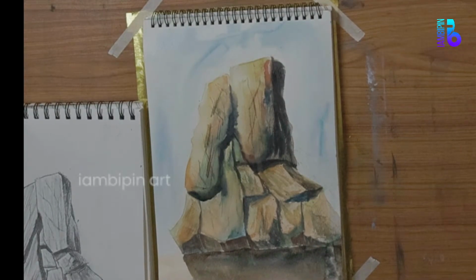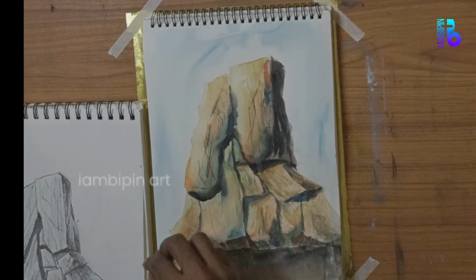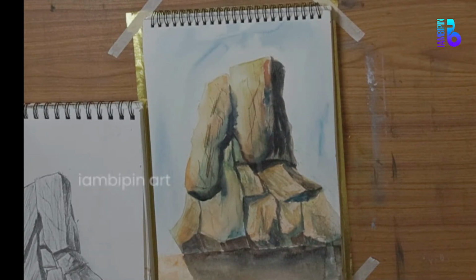I don't know, I think that's beyond me. To create a rough texture over there.